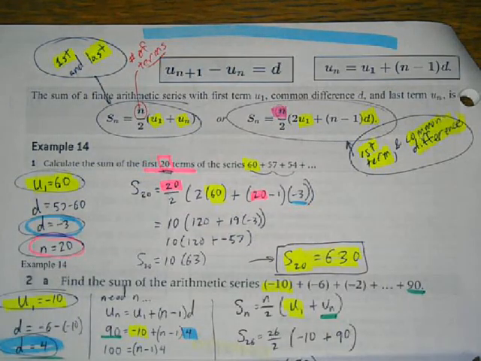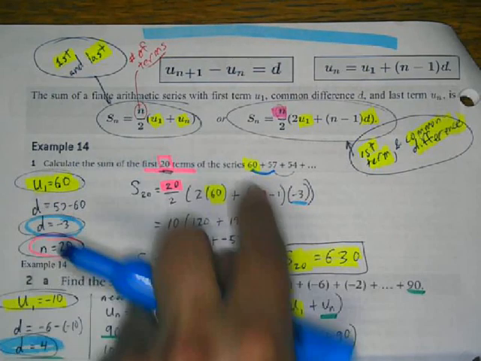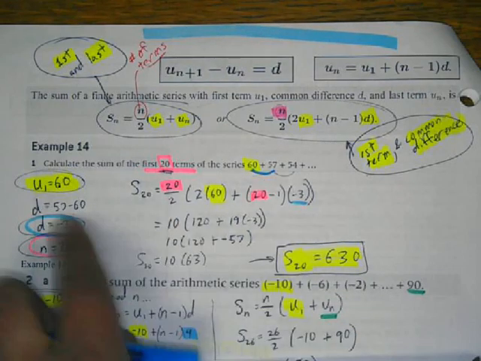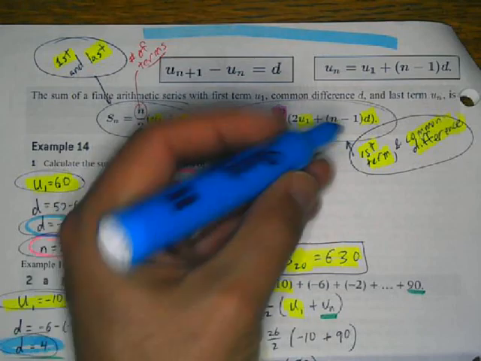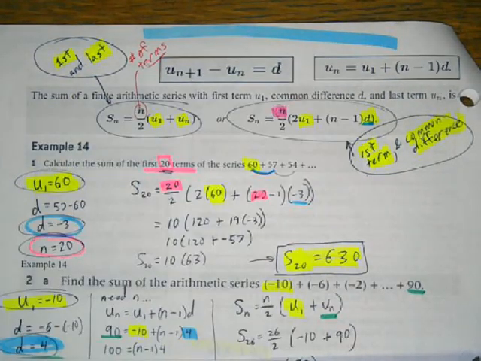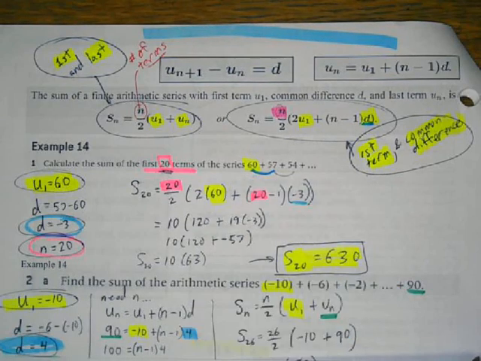We can figure out the common difference: looking between 60 and 57, 57 minus 60, my common difference is negative 3. You know the common difference is negative if the next term is smaller than the previous one. Then you just plug this in and solve it.